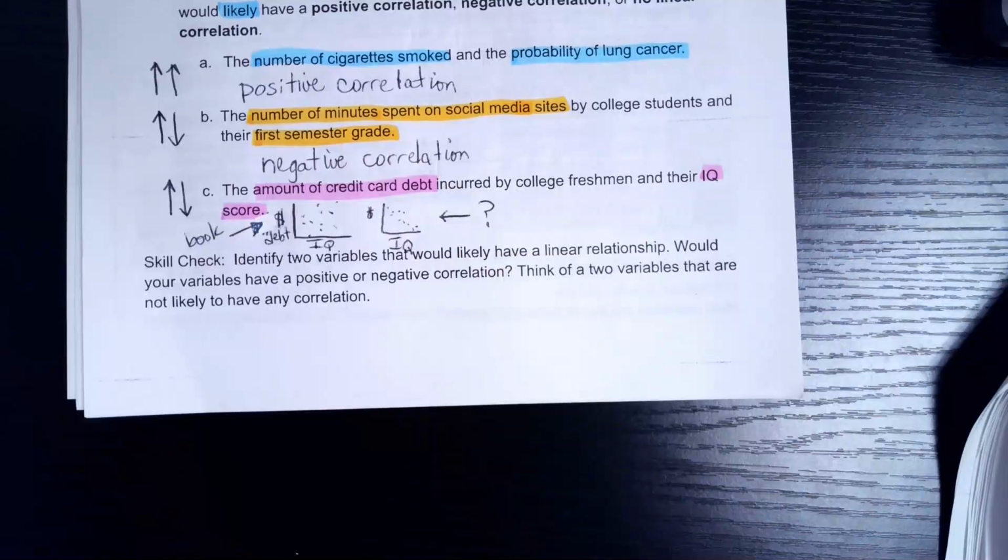All right, you guys, a couple of things need to happen right now. I need to remember to check roll, okay? And when I finish checking roll and I start teaching, I need to remember to do what? That I forgot last period. Start the video.